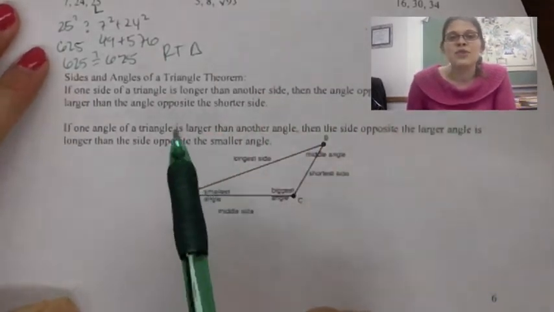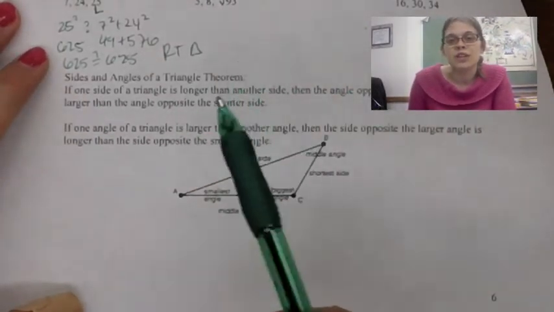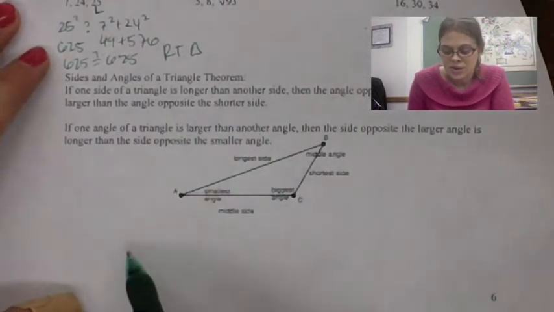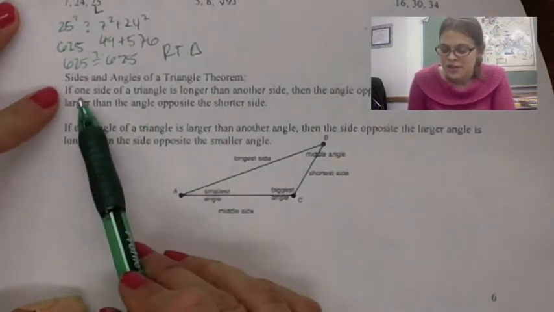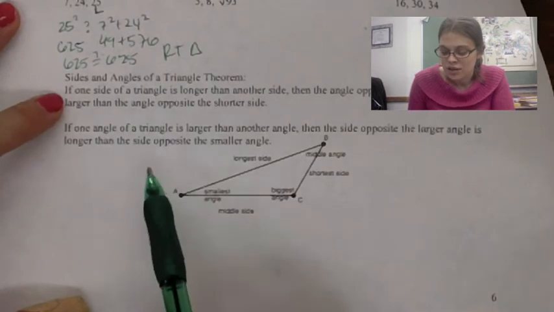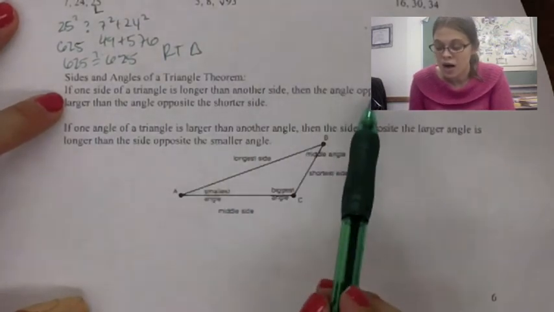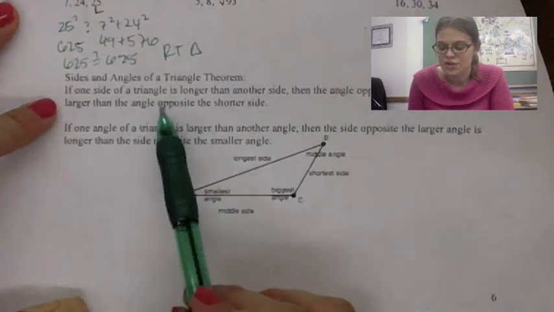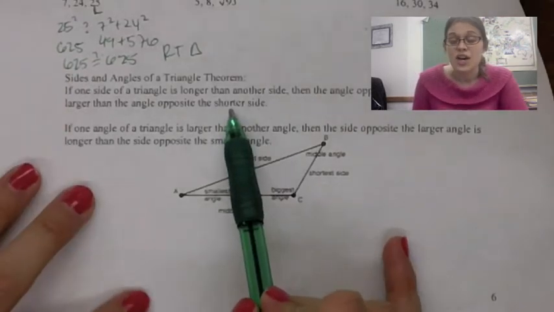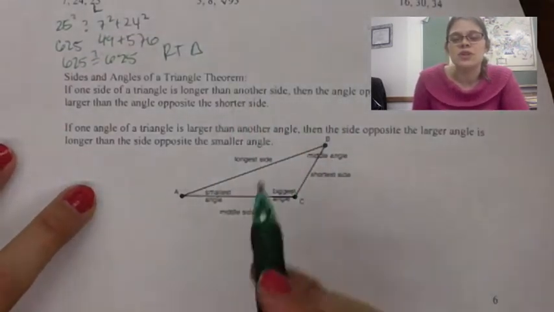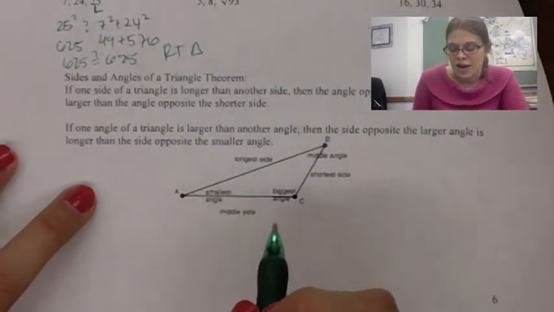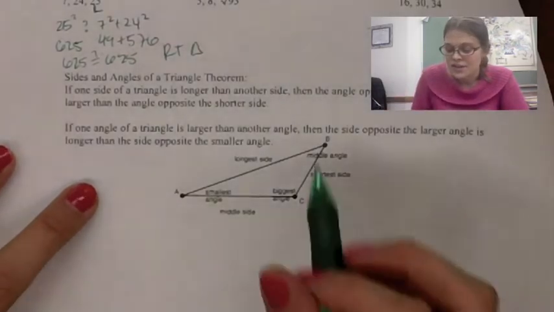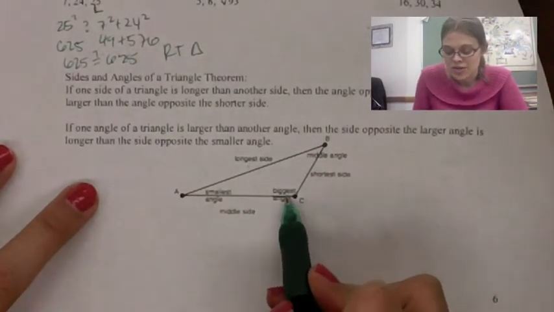Okay. So we have some theorems that talk about the relationship between the sides and the angles. Okay, so the theorem says if one side of a triangle is longer than another side, then the angle opposite the longer side is larger than the angle opposite the shorter side. So that's a mouthful, but it's really simple to put into words. So what it basically says is across from the longest side is the biggest angle.